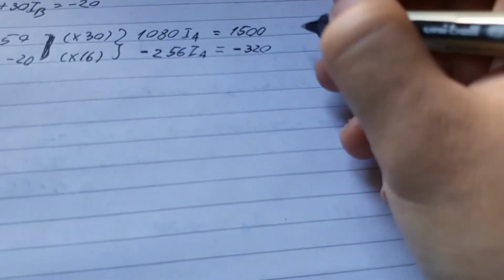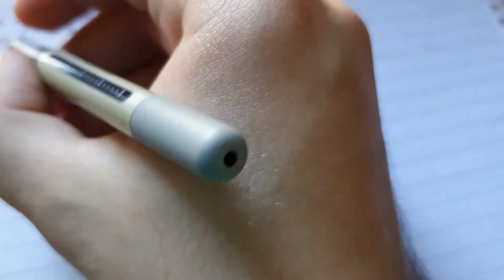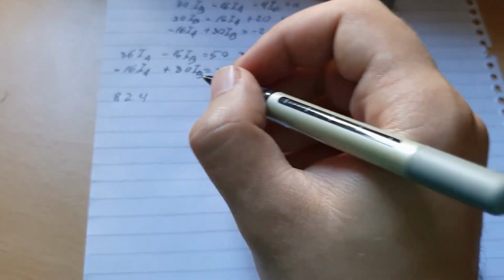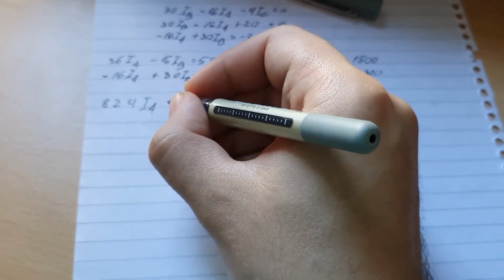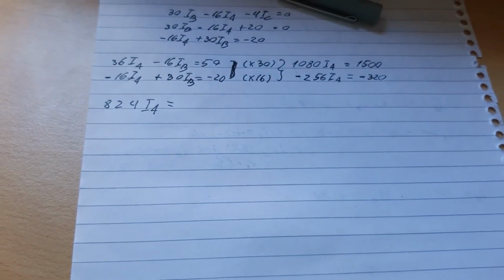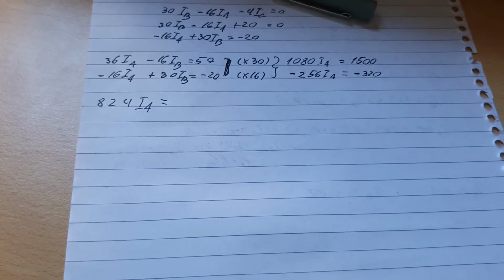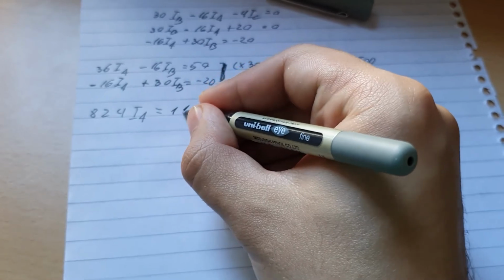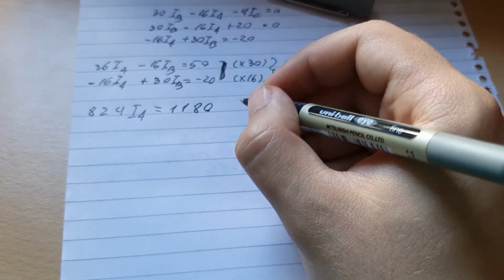Okay, now we add those two together, so then we get 1080 minus 256, which will give us 824 IA, and then this one will be equal to 1500 minus 320. That will give me 1180.